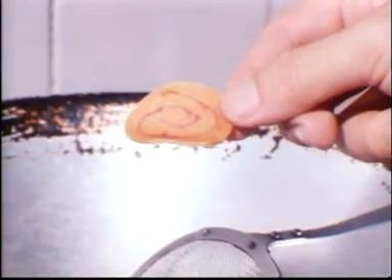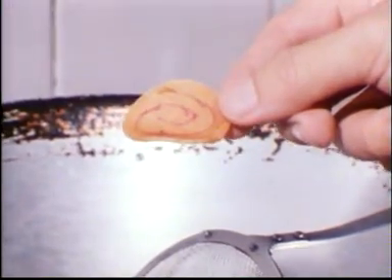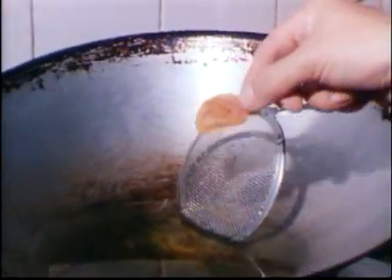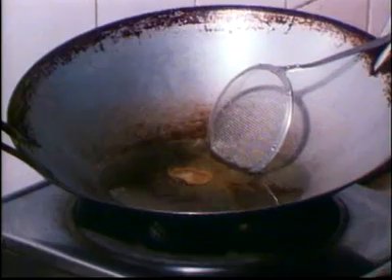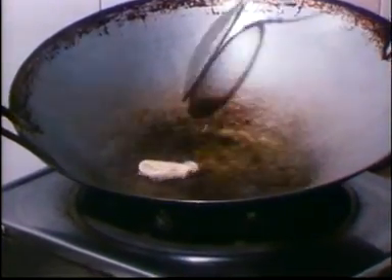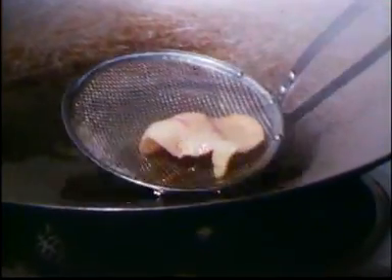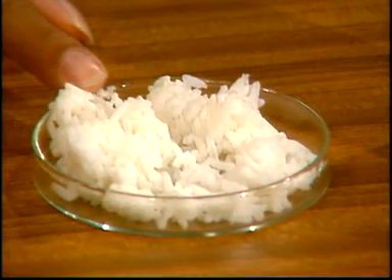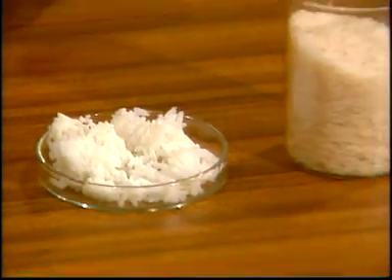Now, let's see what heat can do to this dried piece of prawn cracker. Oh, it's expanding and it changes color too. We've seen changes caused by heat. Here I have some cooked rice. The change is also caused by heat.